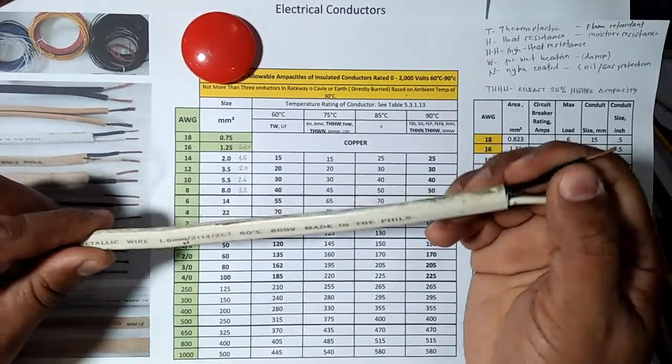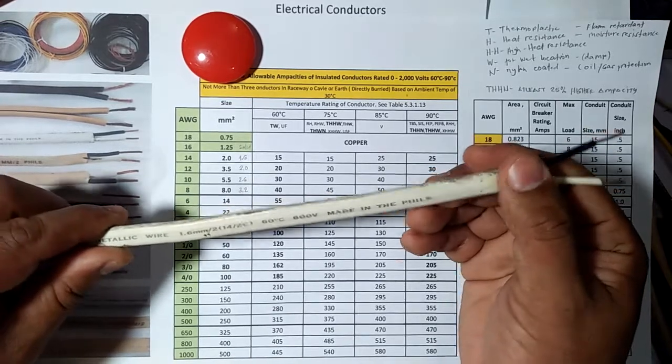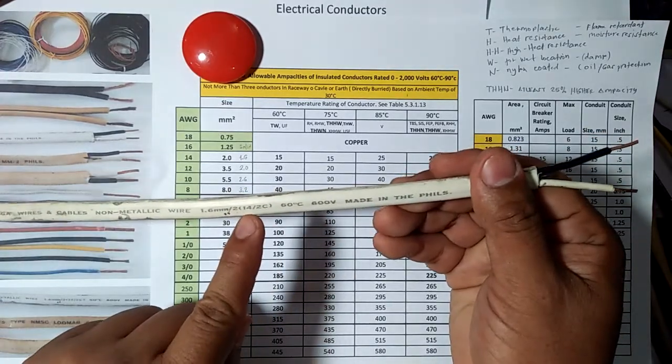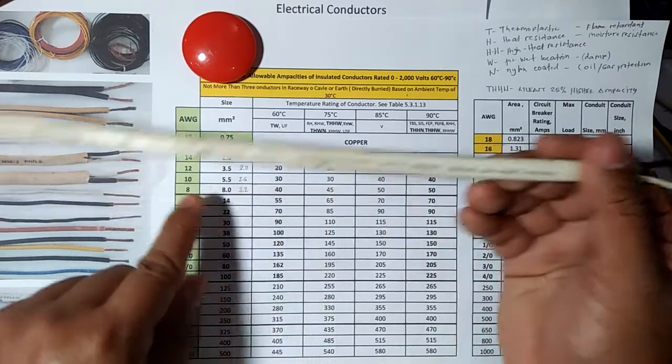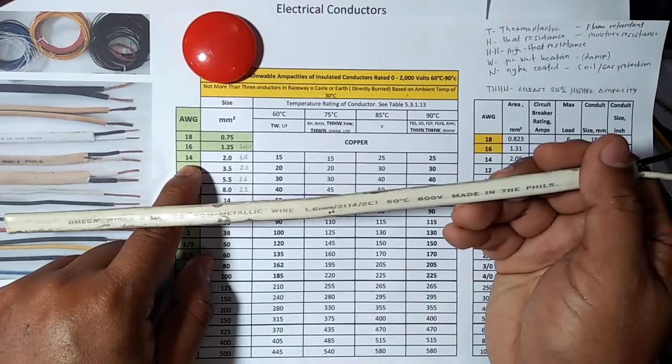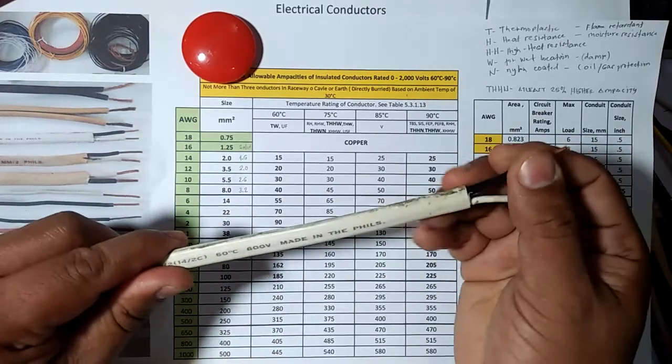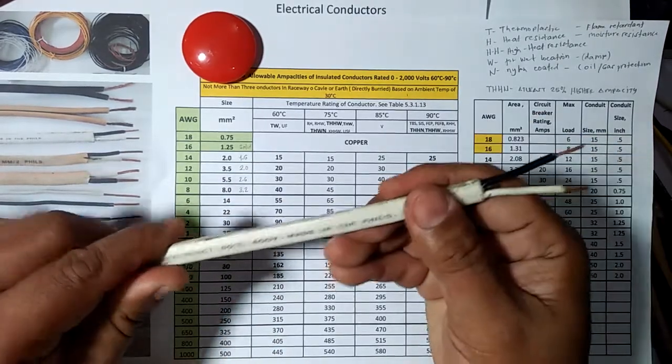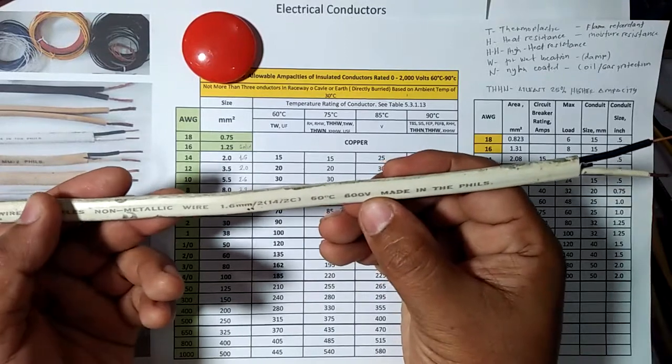Yan po, 2 conductors po siya. And number 14 slash 2C, so 14 AWG slash 2C is 2 conductor. So rated 600 volts.